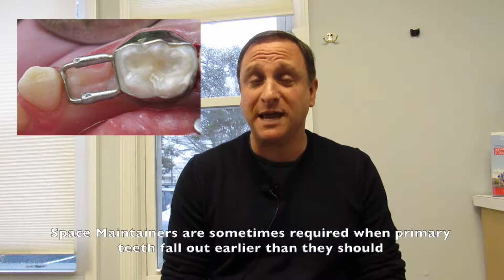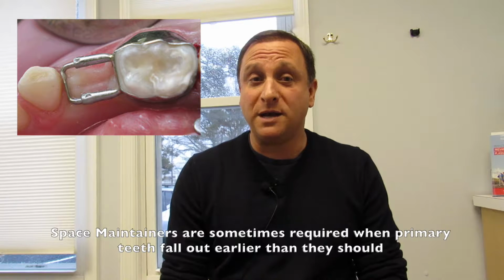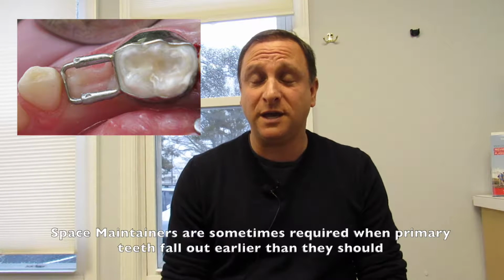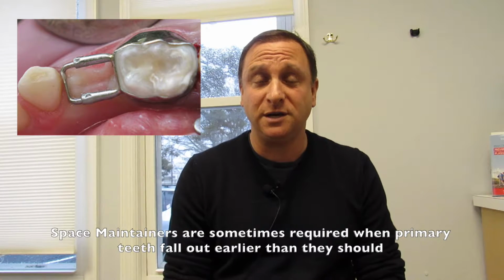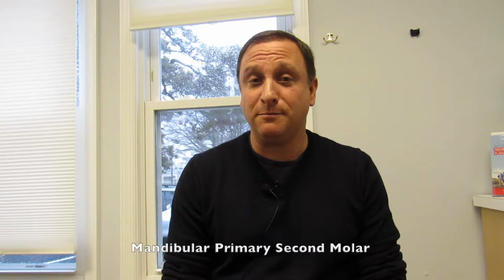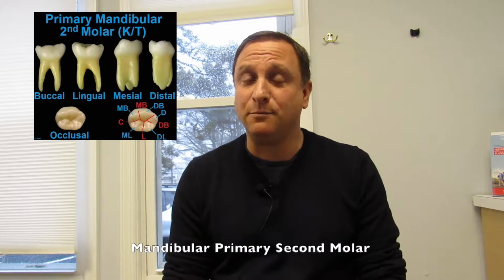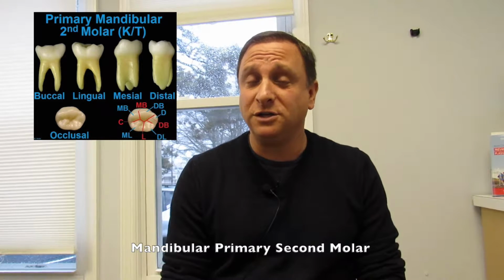Space maintainers sometimes are required when primary teeth exfoliate, or fall out, earlier than they should. Again, the main one that I always look at is the mandibular primary second molar. The early loss of this tooth is a major problem if space maintenance is not performed immediately.